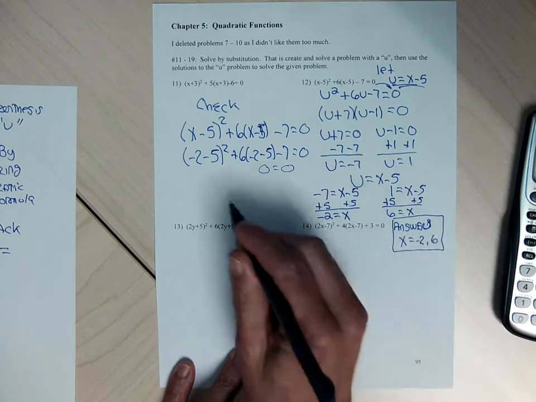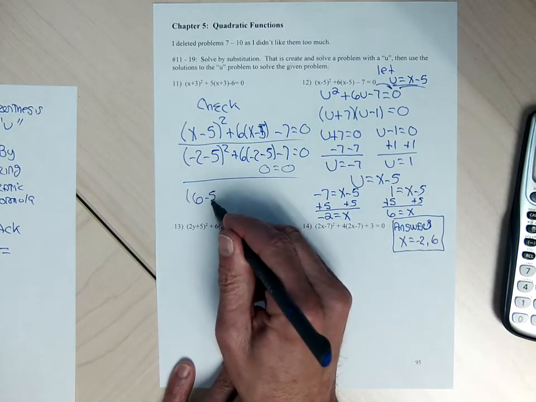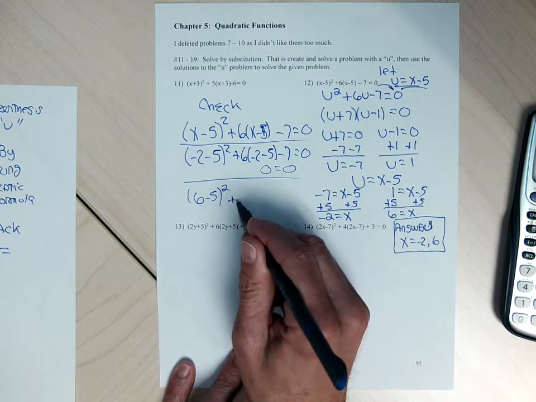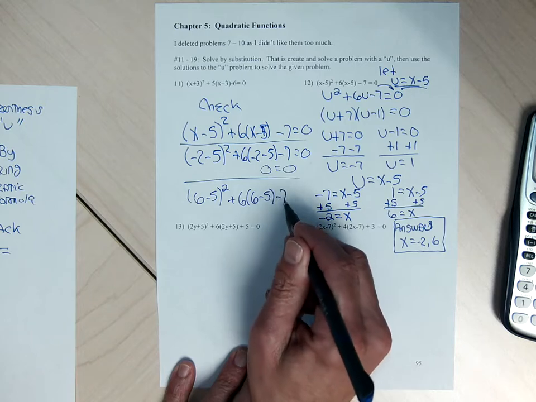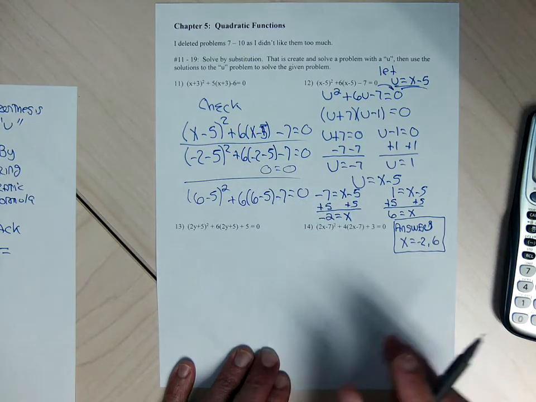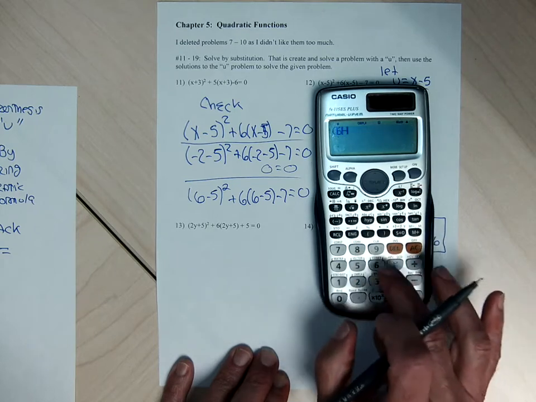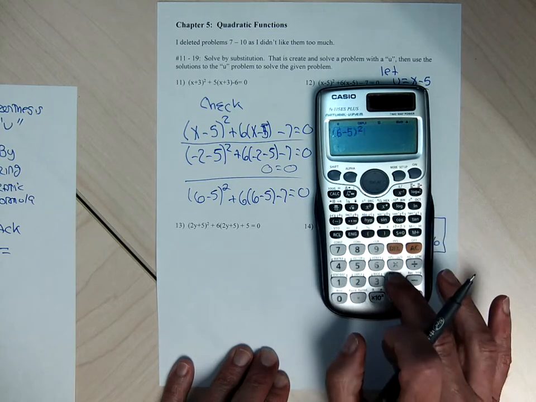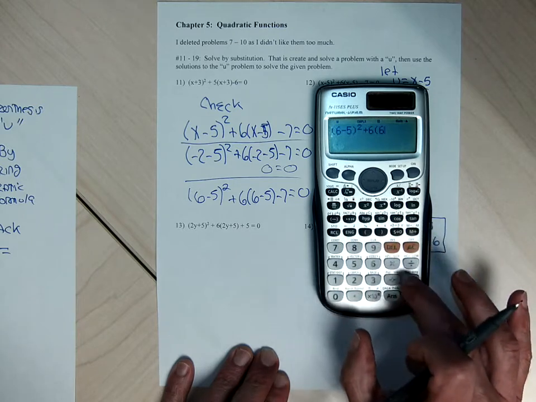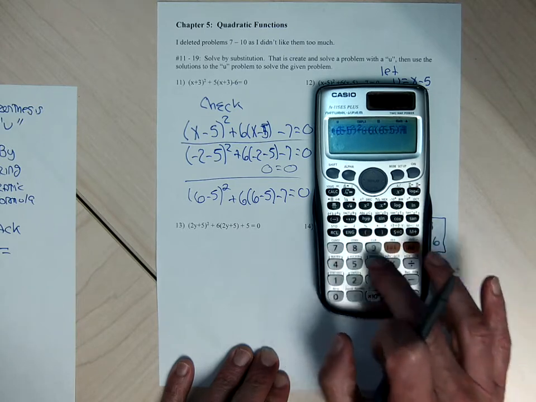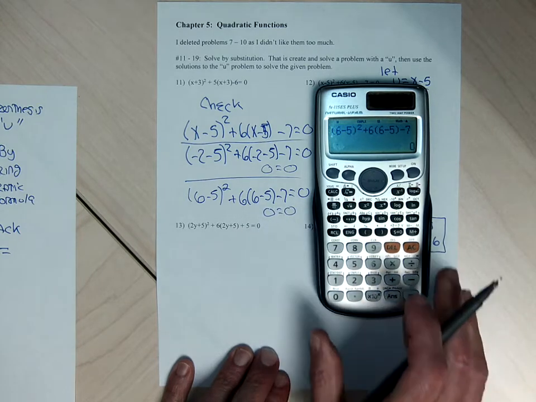Now I'll do the same with 6 and see if 6 minus 5 squared plus 6 times 6 minus 5 minus 7 equals 0. And it should work. On these U problems, usually everything works. Usually I don't get extraneous solutions. So 6 minus 5 squared plus 6 times 6 minus 5 minus 7, and I get perfect. So both of them are solutions.